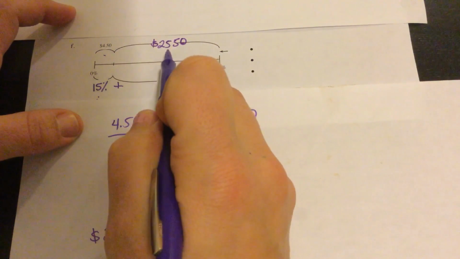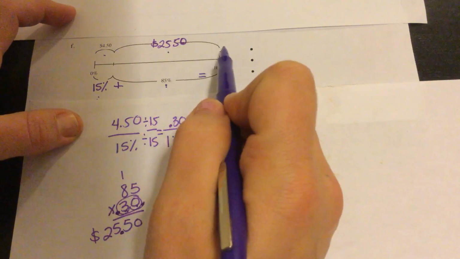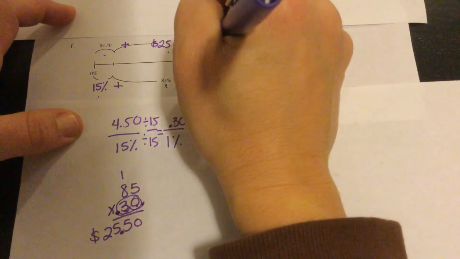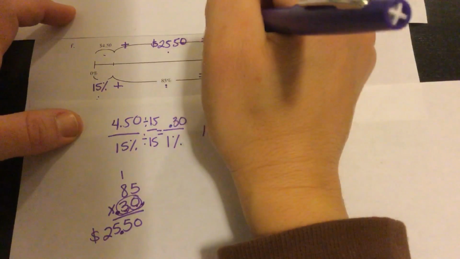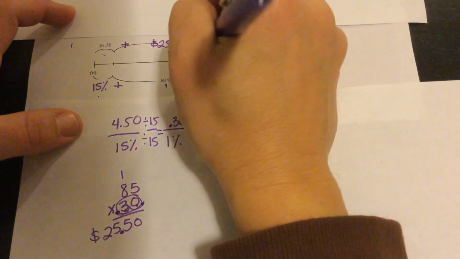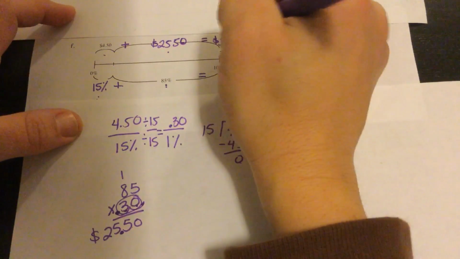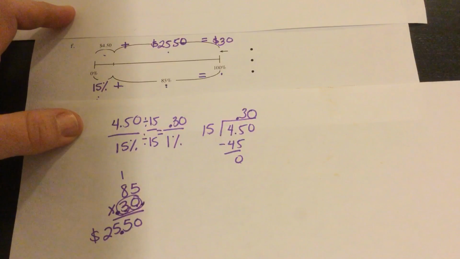I can now take the $4.50 and the $25.50 and add them together to find my total. When I add them together, I get the total, which is $30. I can put it right in the decimal place in the zeros if I wanted to, but I would get the same answer either way.